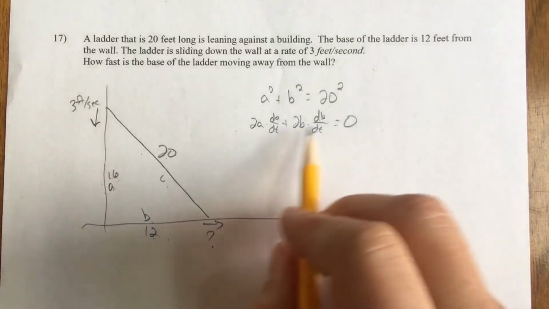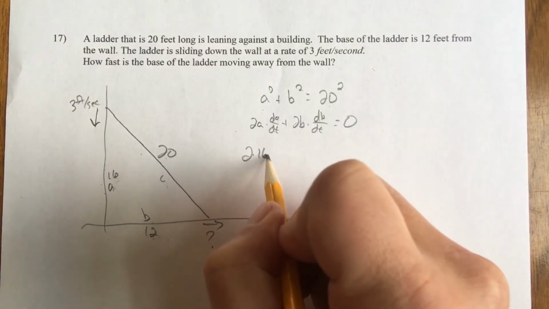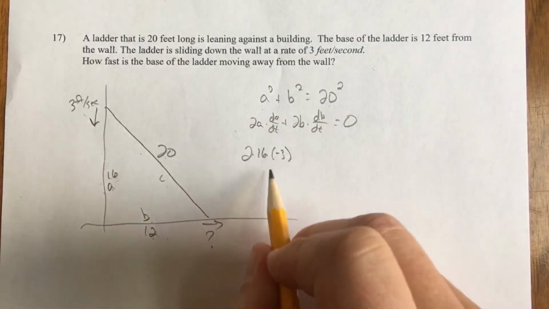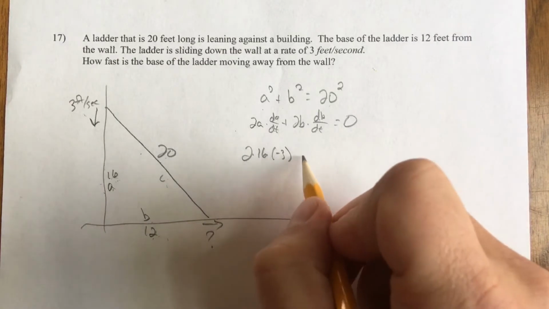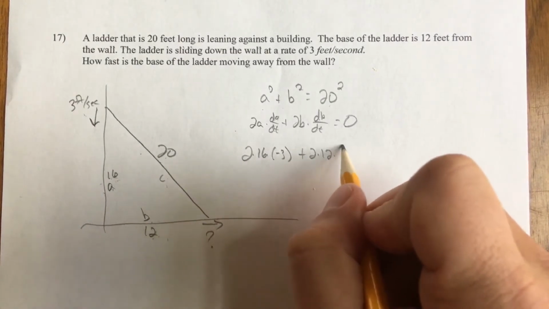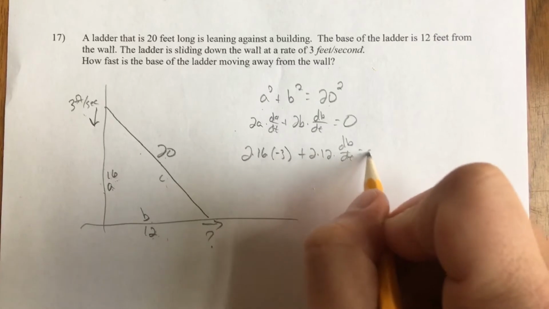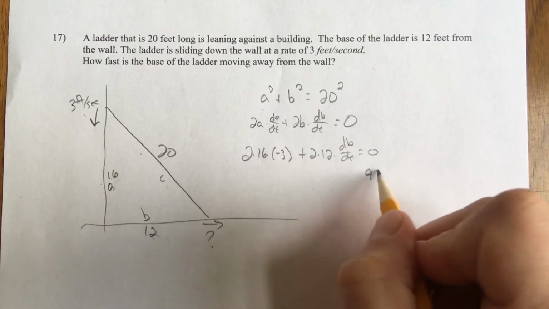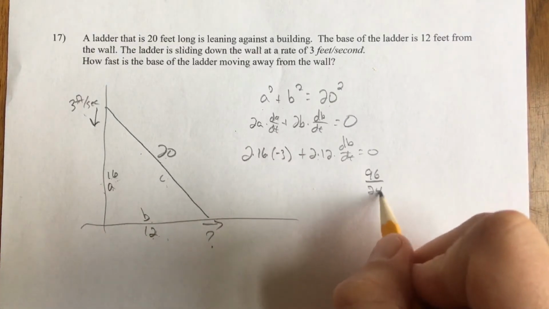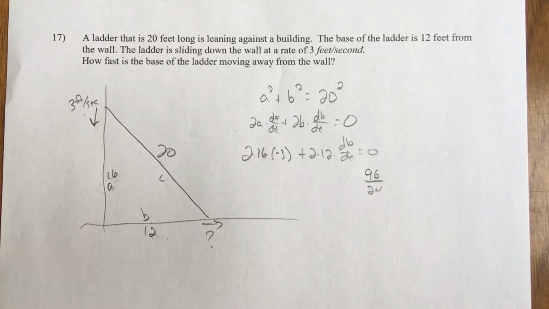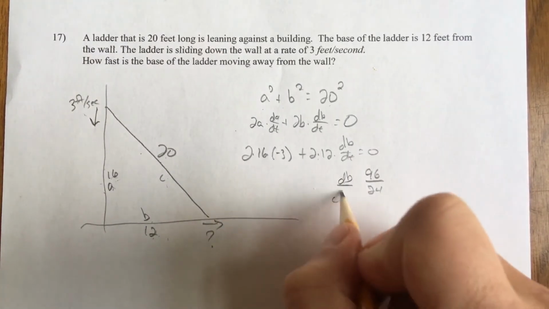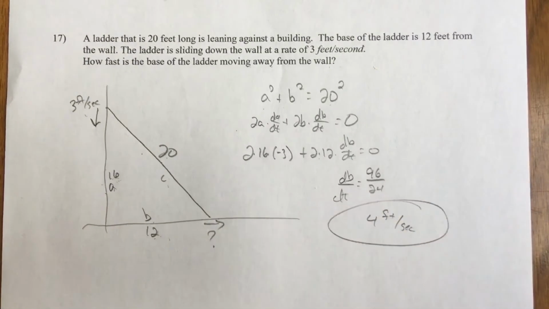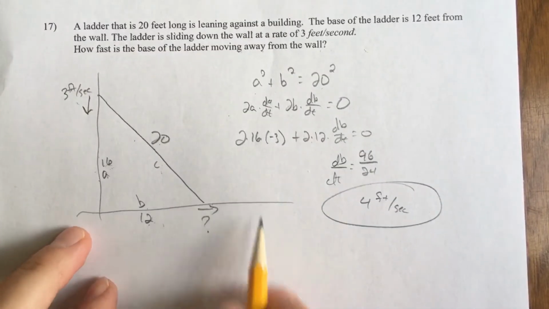All right. And now we can put some stuff in. A is 16. The change in A is -3 because it's getting shorter. So it's decreasing at a rate of 3 feet per second. B is 12, and dB/dt is the thing we're trying to find. Okay. So if I do this, I get -96. If I bring that over, I get 96 divided by 24. And if I do that, I end up with 4 as my rate of change. So 4 feet per second is how fast that's increasing or moving that direction.